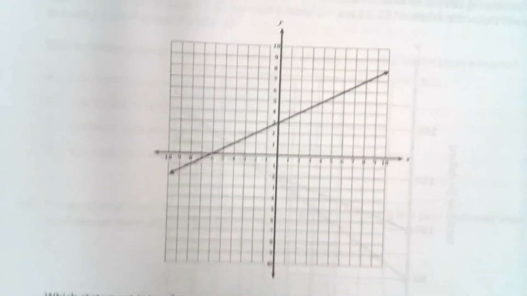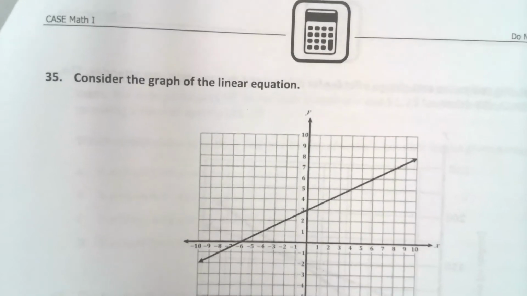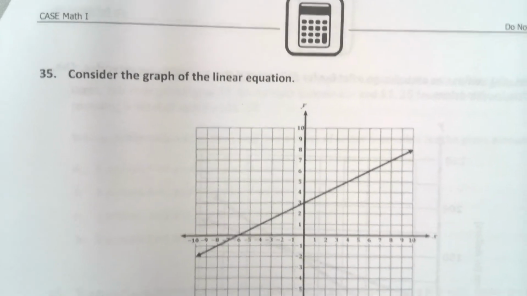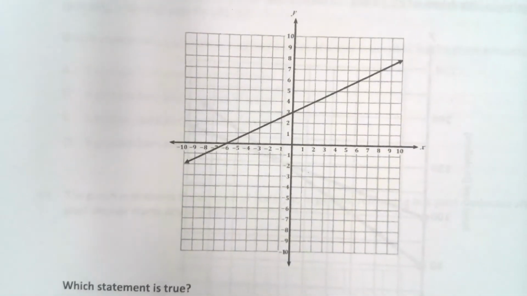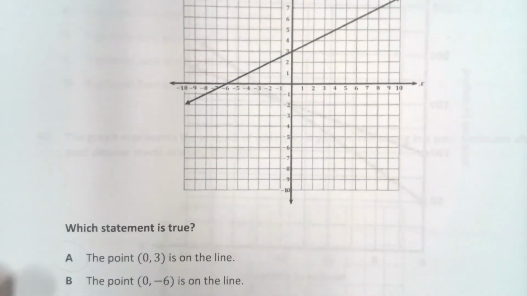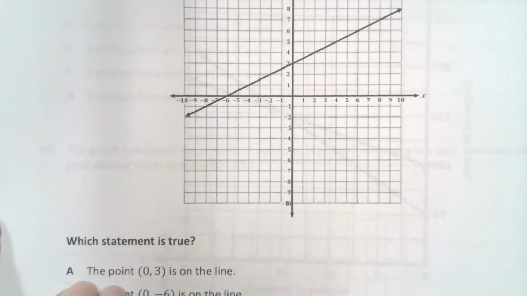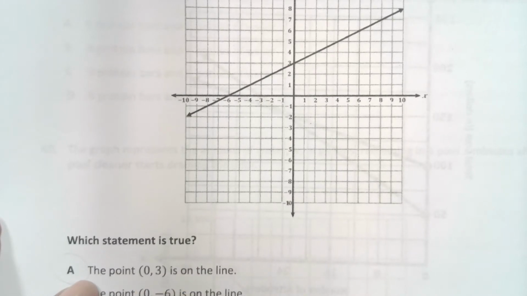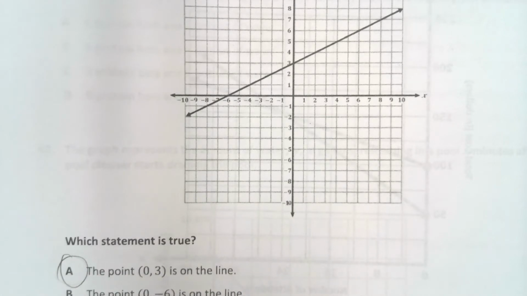Okay, we are on question 35 now. Consider the graph of the linear equation. They only want you to pick which answer is true. So, just start with A. Ask yourself, is the point 0, 3 on the line? Yes, the answer is A. Circle and move on. That is a question that you can save time on.